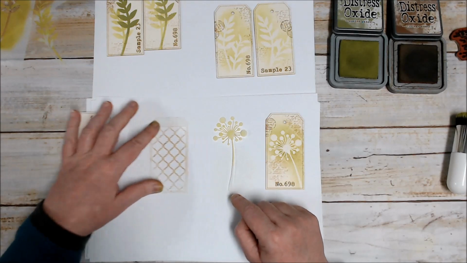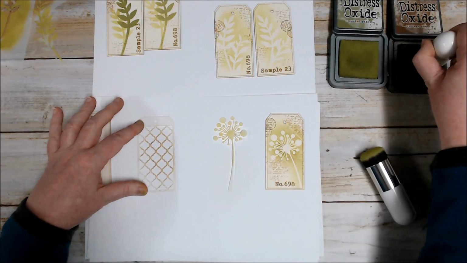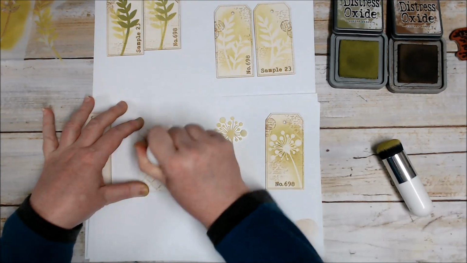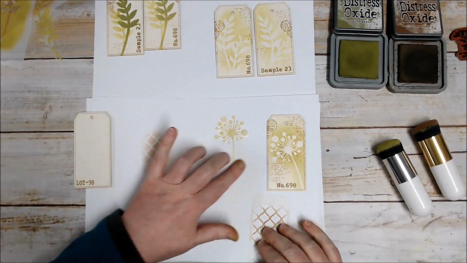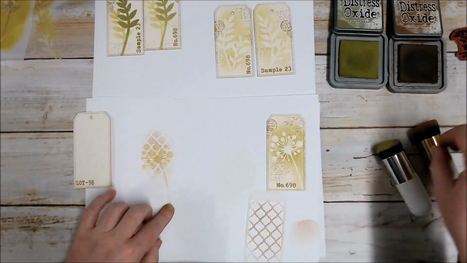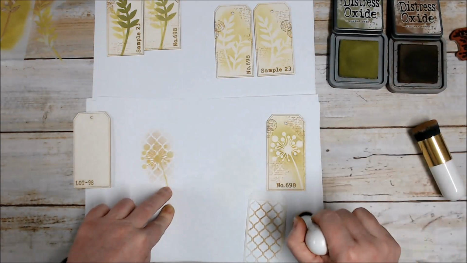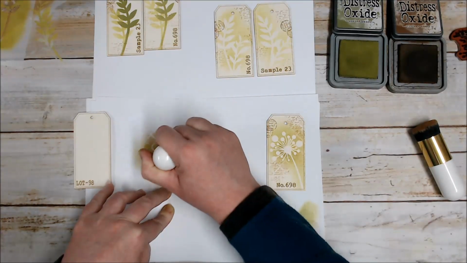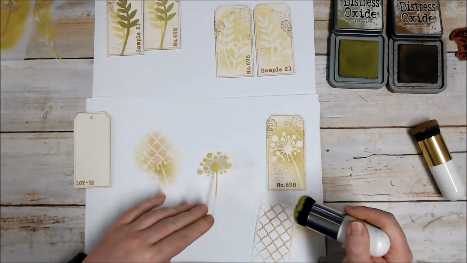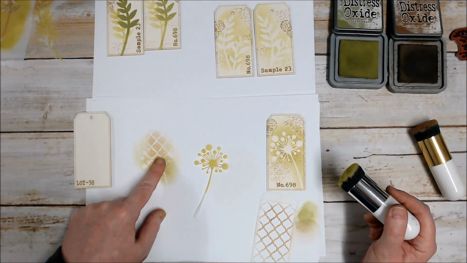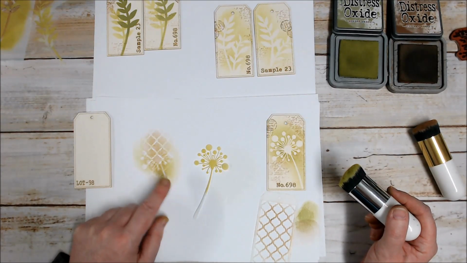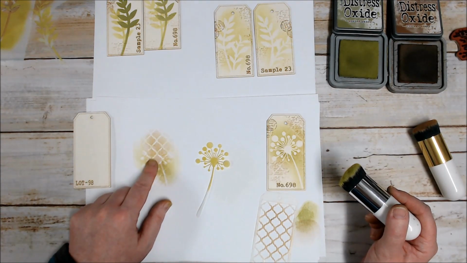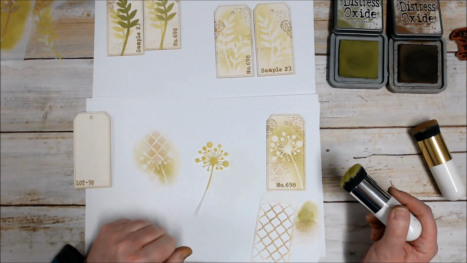If I was to go ahead and use my stencil first and just apply ink through my stencil and then apply my mask over the top, go in with my mask and dab ink over the top, I don't get a nice clean crisp image where the mask has been, because we did the stenciling before we put the mask on and it kind of defeats the purpose.